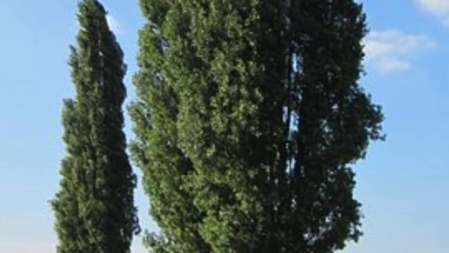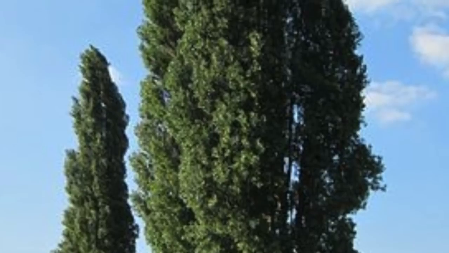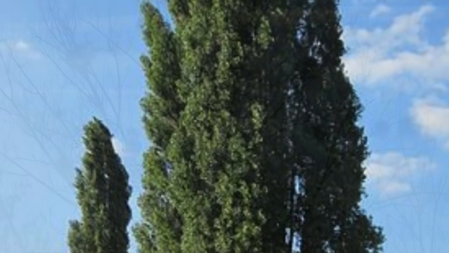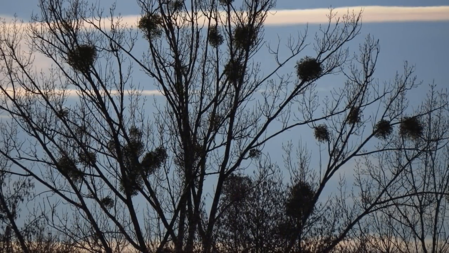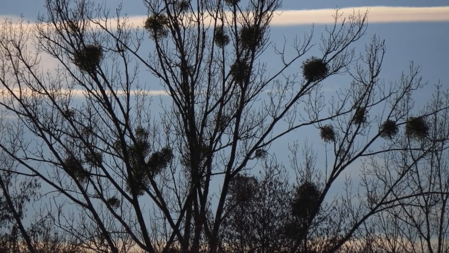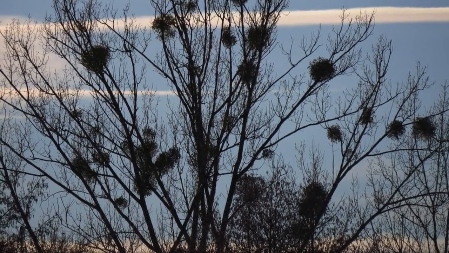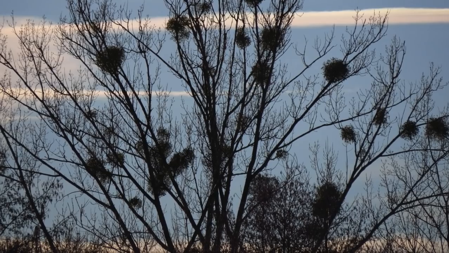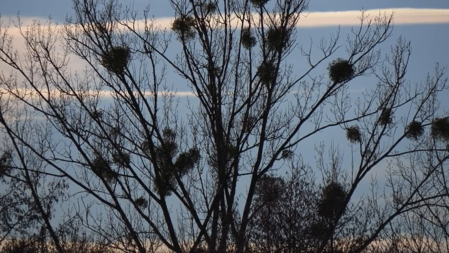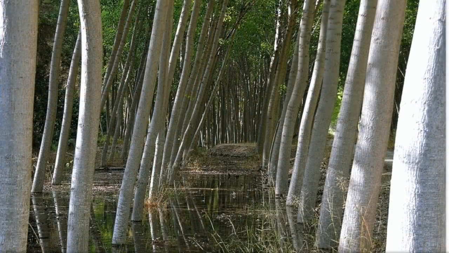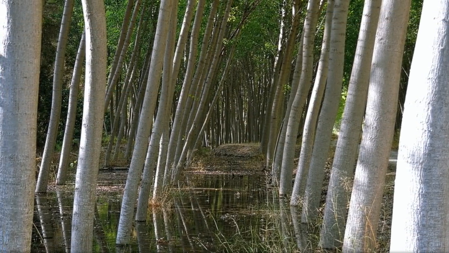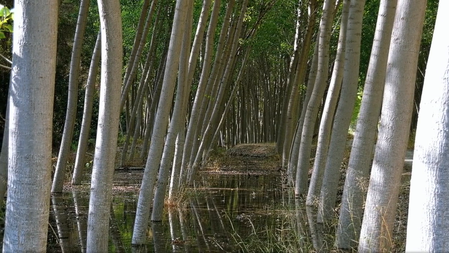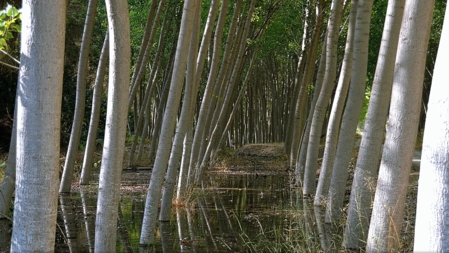These types of trees are rapidly growing, however, they are relatively short-lived trees. Because of the exceptional flexibility of poplar wood, it is commonly used to make snowboards and musical instruments like guitars and drums. Poplar wood was also commonly used in Italy for panel paintings like the Mona Lisa.